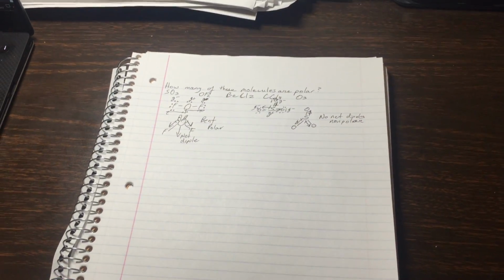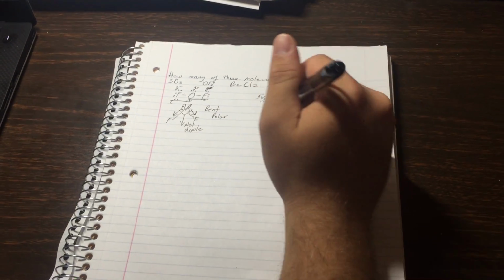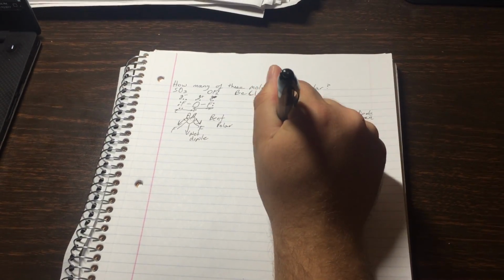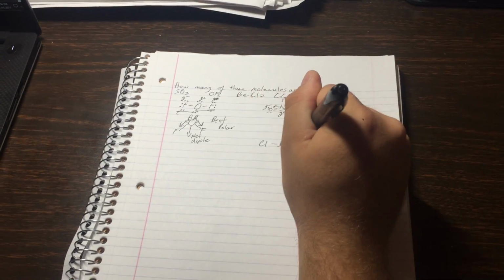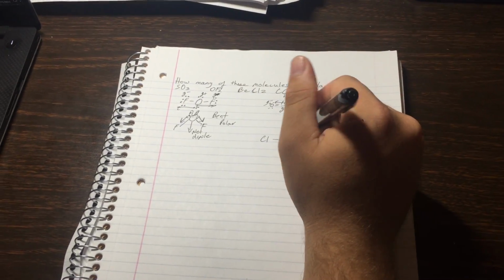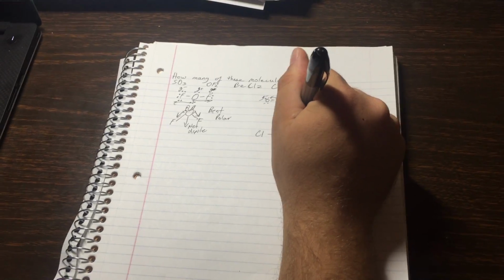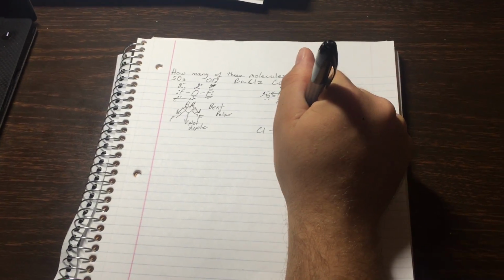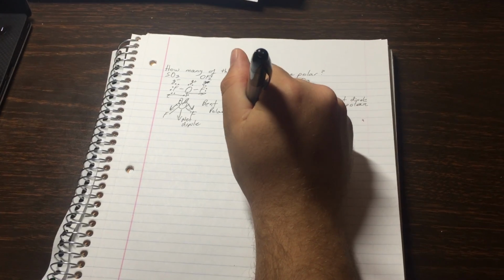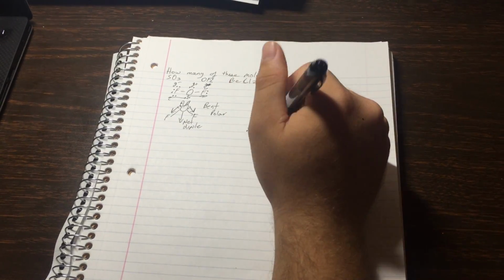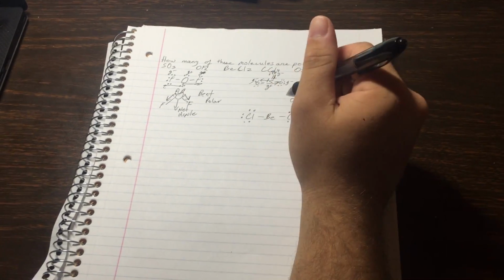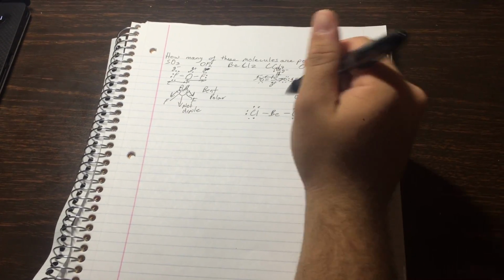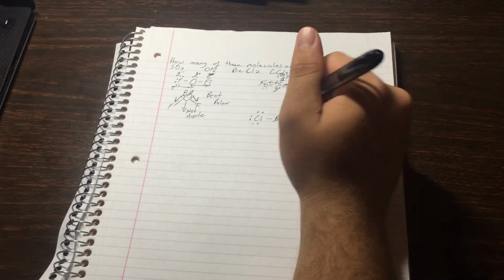Next, we're going to move on to the BeCl2 molecule. For this, draw it. Make sure you fill out the octets on the outside. This structure is special because Be does not have to fill out its octet. It's one of those octet rule exceptions.